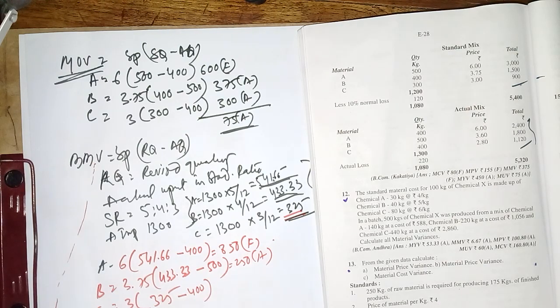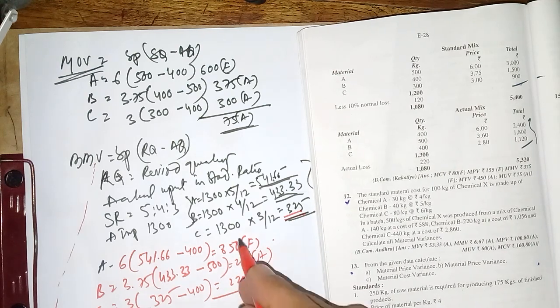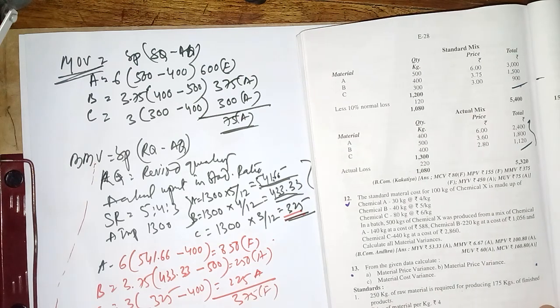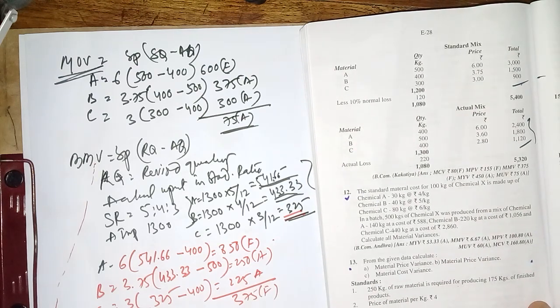So 325 minus 400 into 3 is equals to 225A. Then make the summation of these values, that is 850F minus 250 minus 225, that is equals to 375F we are getting. So 375F is the answer, that is MMV.